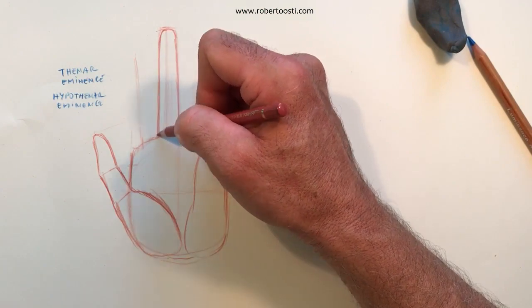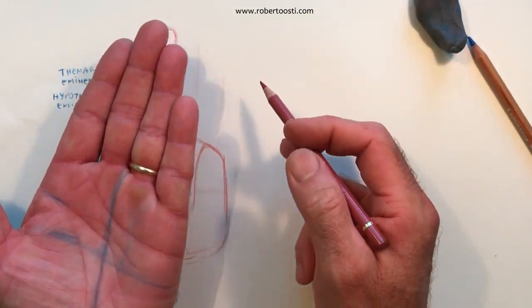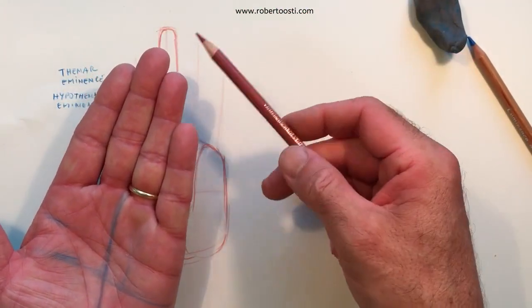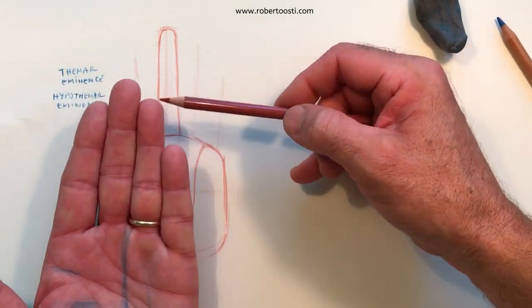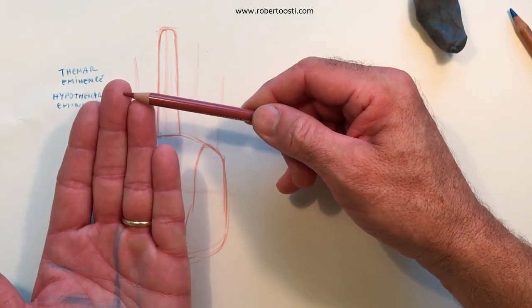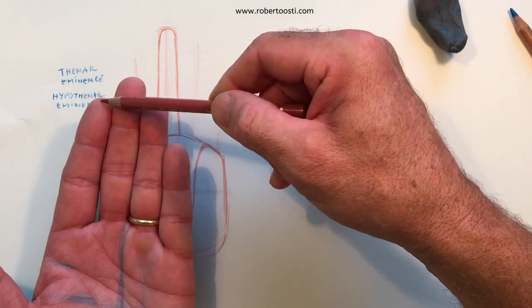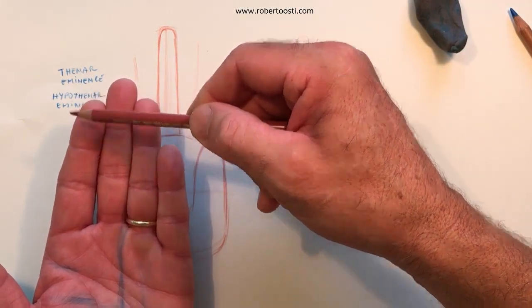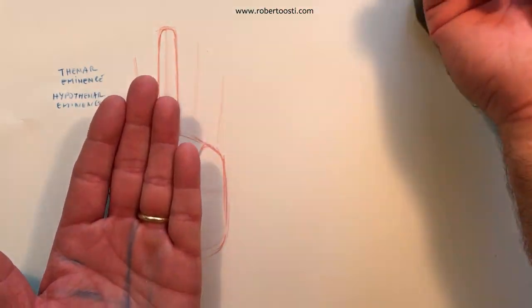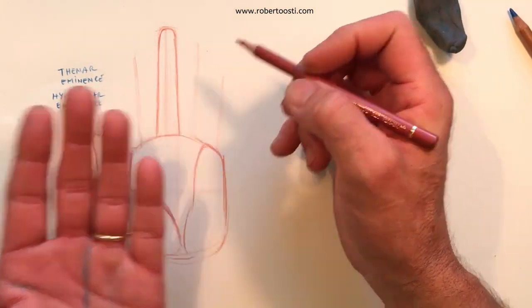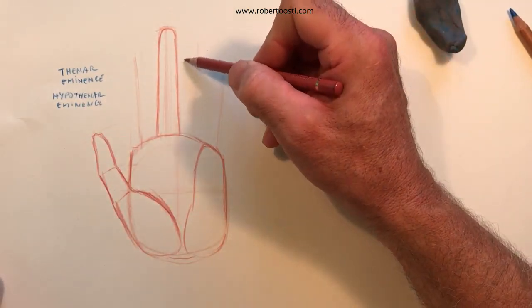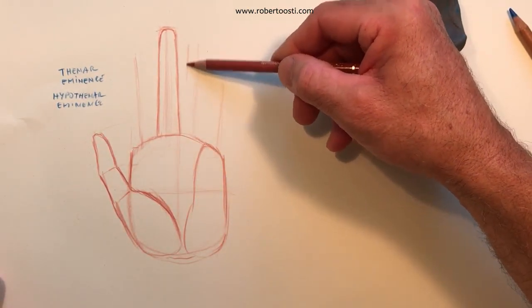Now I want to see which one is the longest finger, and in my case, this is the longest finger. See that here? The index finger is a little bit short. In some cases, it's the opposite. So you want to look at your subject, right? But in this case, this is the second. So I'm going to block in the second finger here.